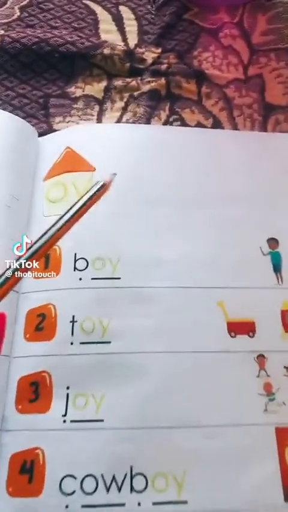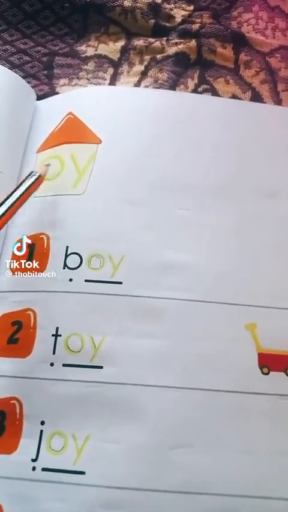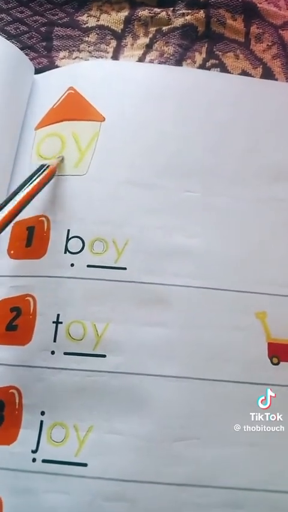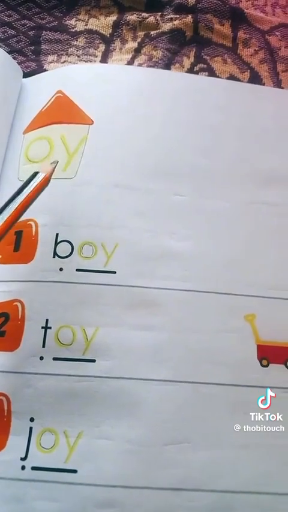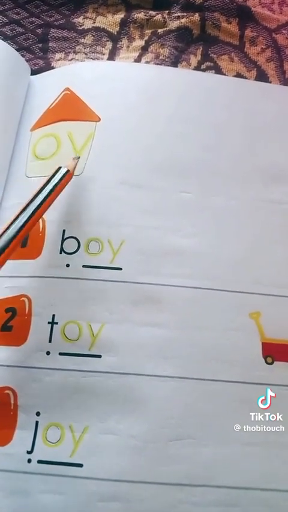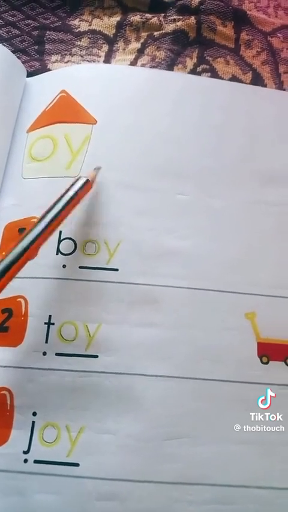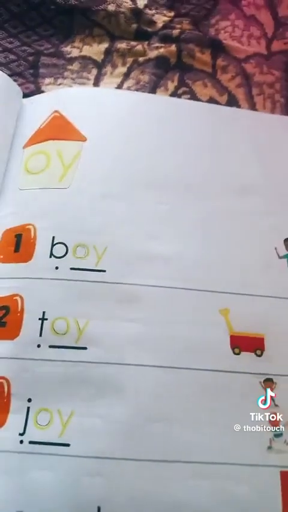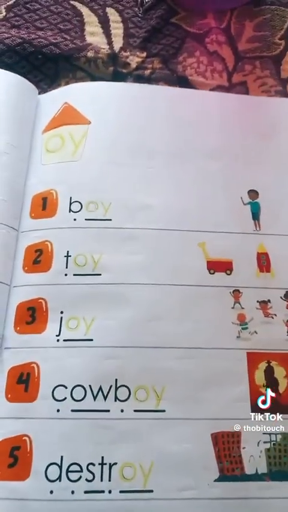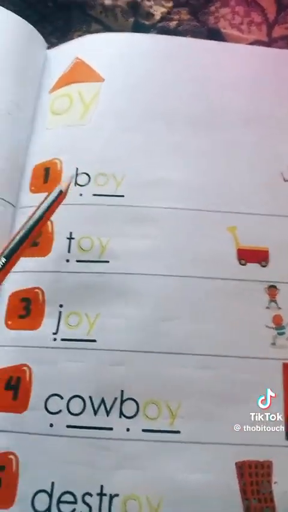The next sound we are looking at is the sound created by the letter O and the letter Y together. So O and Y. The sound created is oi. Oi. Let's go and look at the words with the oi sound.